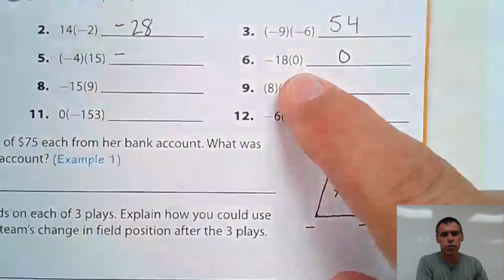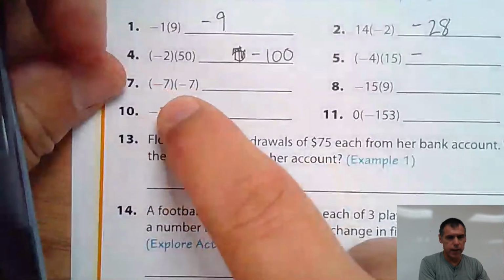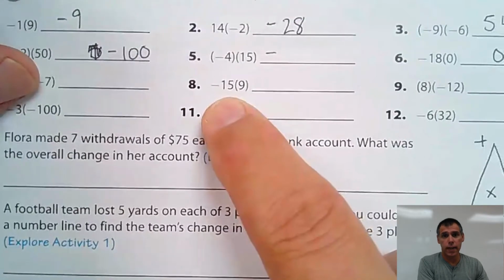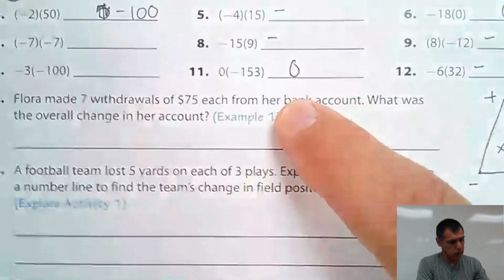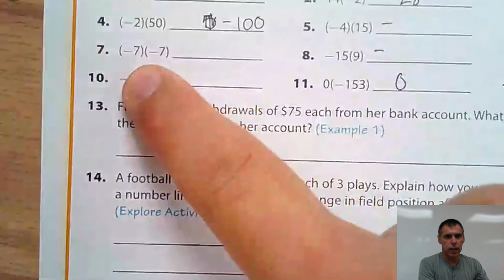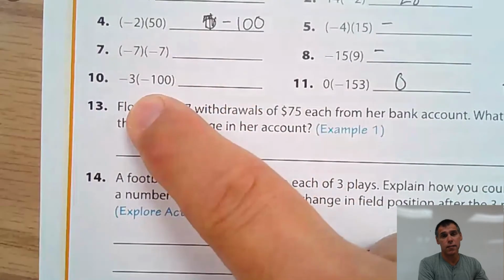Okay, I'm just going to focus on the signs here. Negative times negative, positive. Okay, I won't put anything there. I got one negative. Negative times positive is negative. I know that sign's negative. I know this one's going to be negative, and I know that one's going to be negative. And anything times 0 is 0. That's easy. And negative times negative is positive.